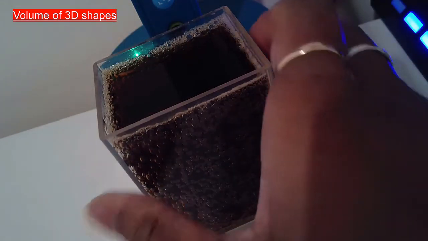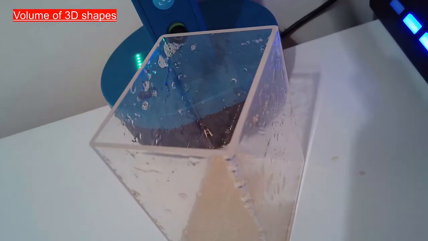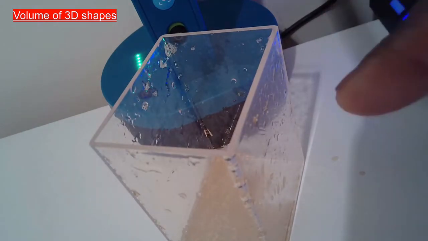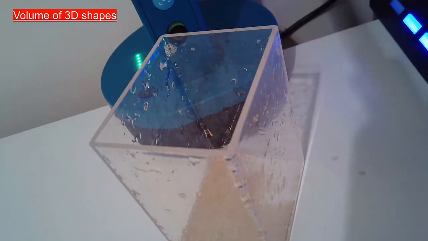Right, I'm going to drink this now. Right, even though I've drunk the Coke, the volume hasn't changed. It's still got the same amount of space within that 3D shape, within that cuboid.